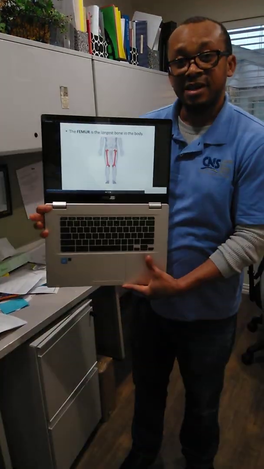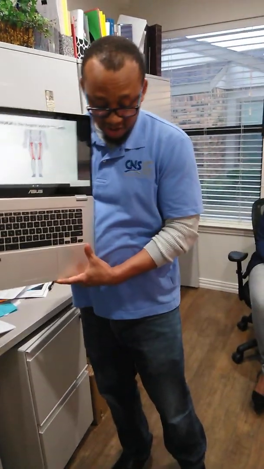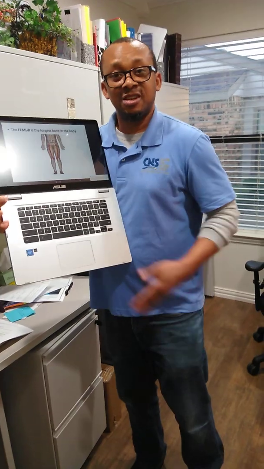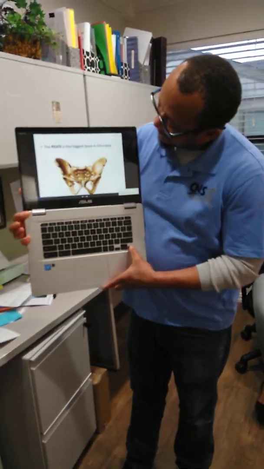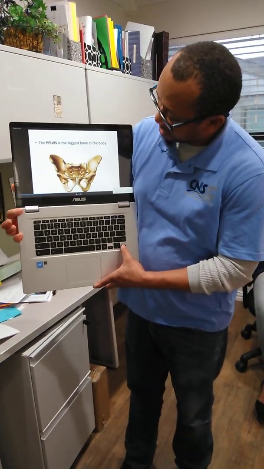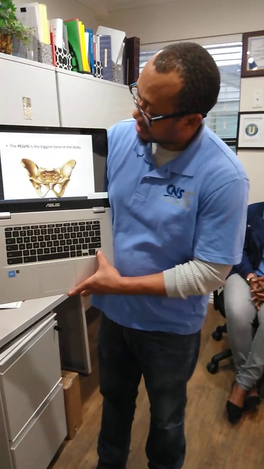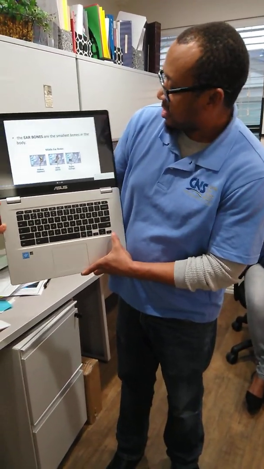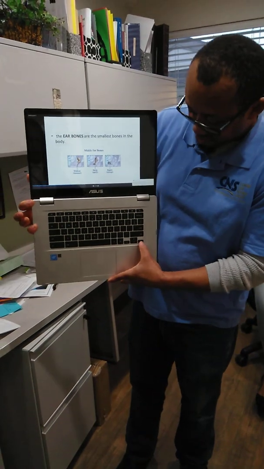And again, the next slide talks about one of the longest bones in the body, which is actually called the femur, and you will find that in the thigh region. The biggest bone in the body is called the pelvis. Now the ear bones, as you can see here, are the smallest bones in the body.